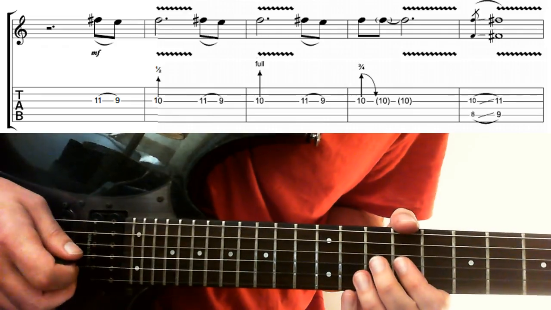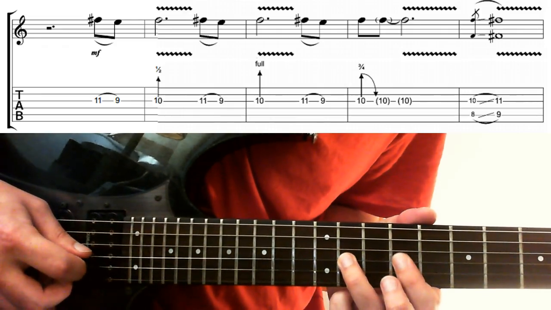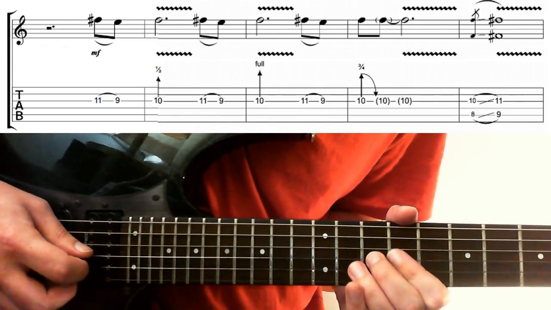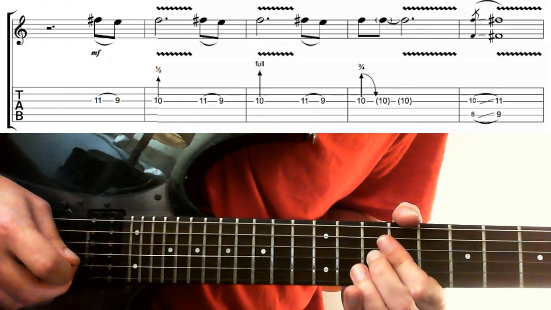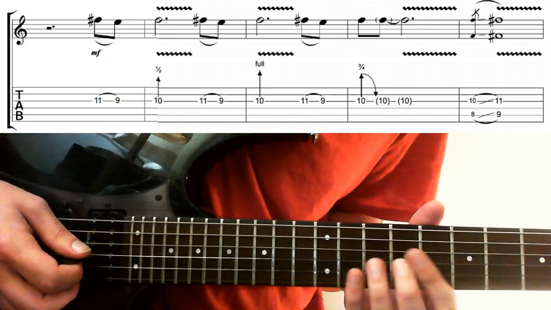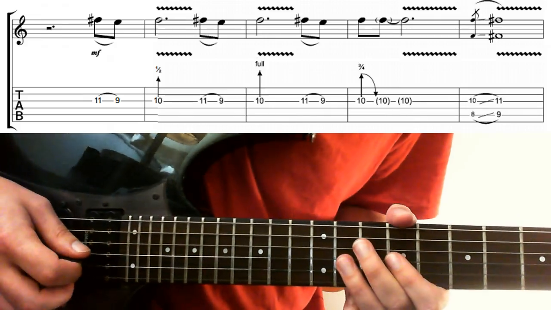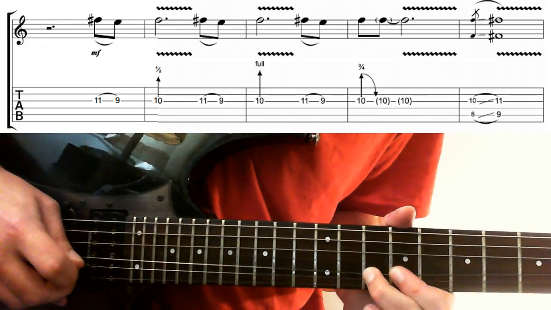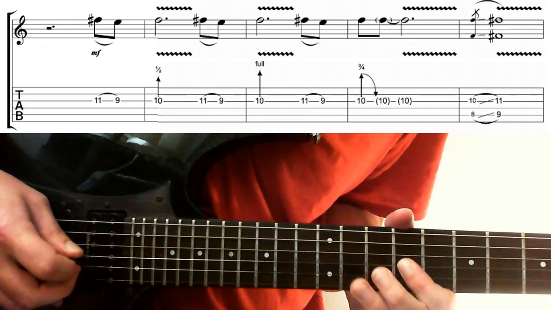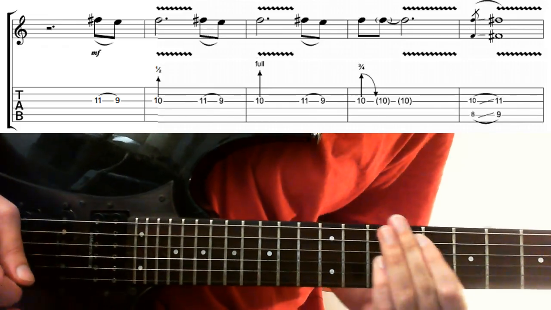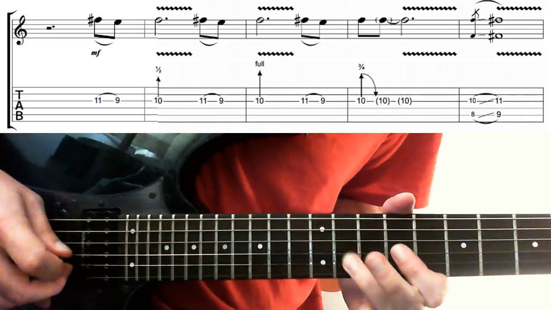And then, similar idea here, so I got that pull off again, and then I'm doing a pre-bend. Like we've done before, pre-bend returns to note, and then I'm just doing an octave slide, a semitone. So lick all the way from the start. It's a wee bit messy, I'll try again.